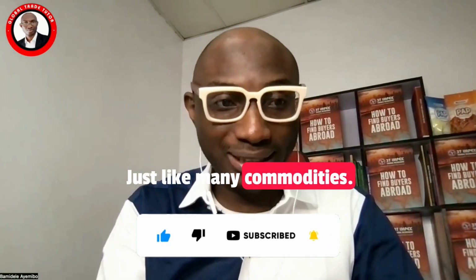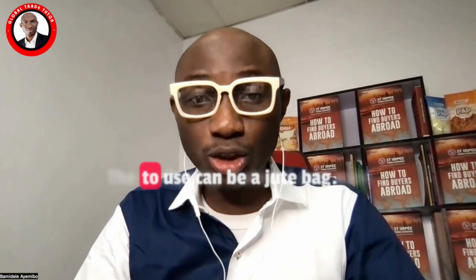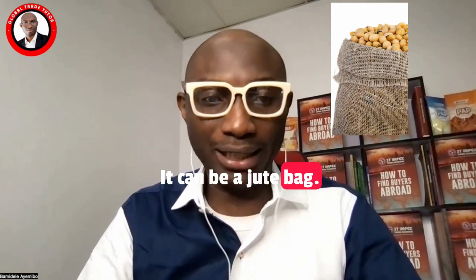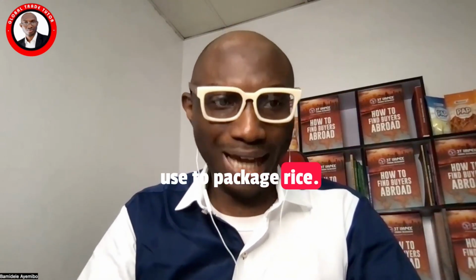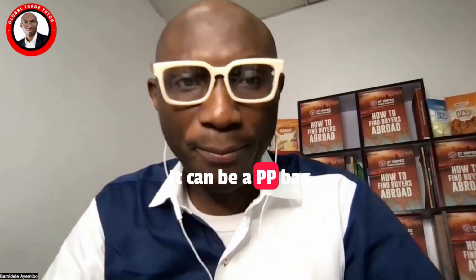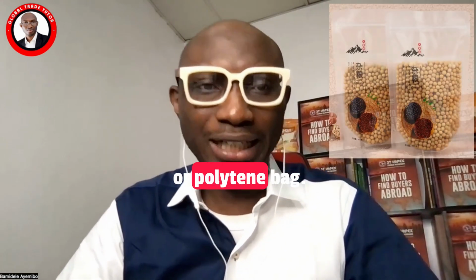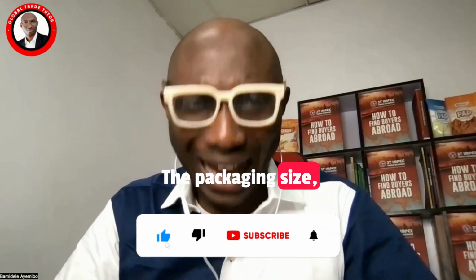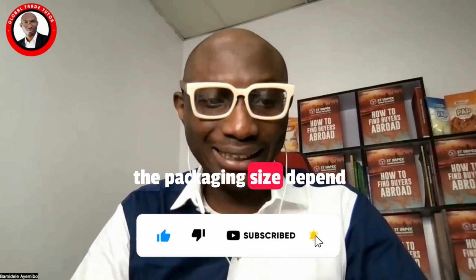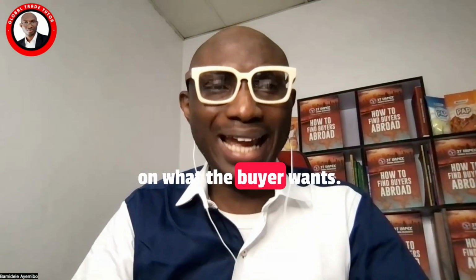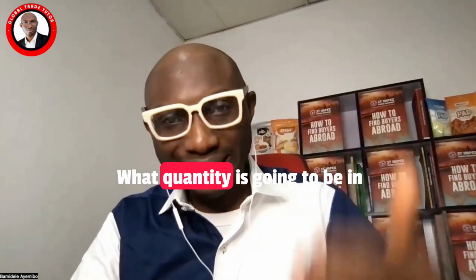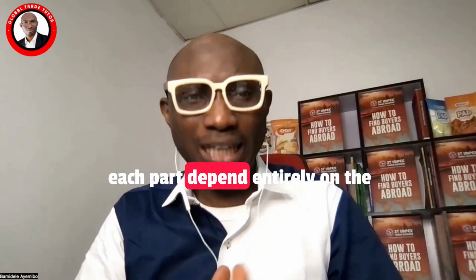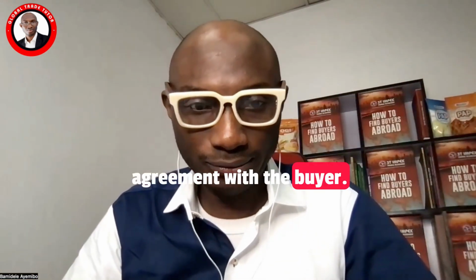Just like many commodities, the packaging material you want to use can be a jute bag. It can be a PP bag, the regular bag that they use to package rice. It can be a PP bag or polythene bag. The packaging size depends on what the buyer wants, because the buyer will have a specification. Is it going to be 20 kg? Is it going to be 30 kg? What quantity is going to be in each bag depends entirely on the agreement with the buyer.